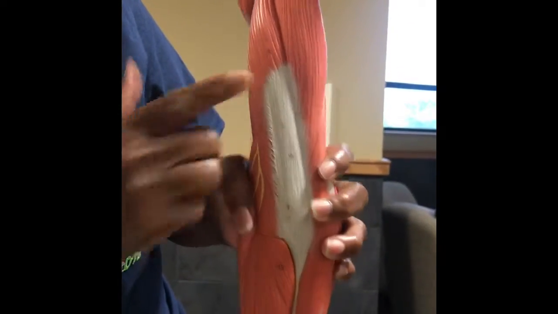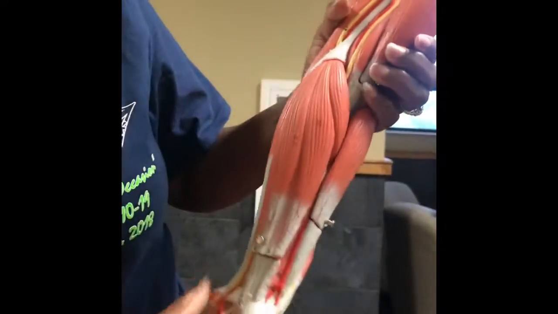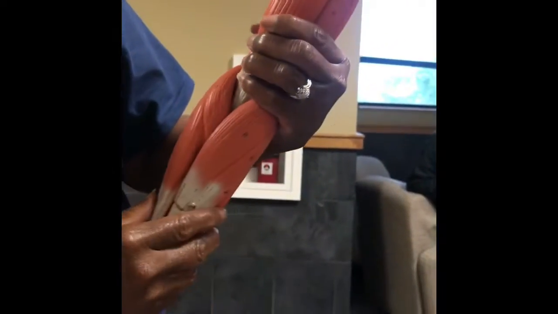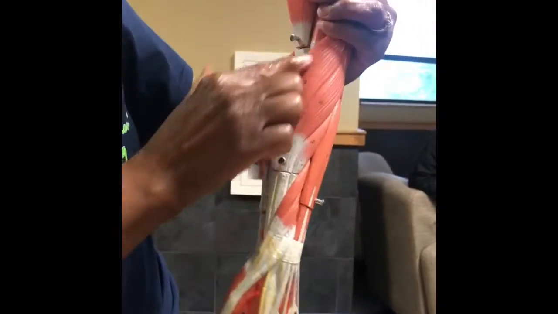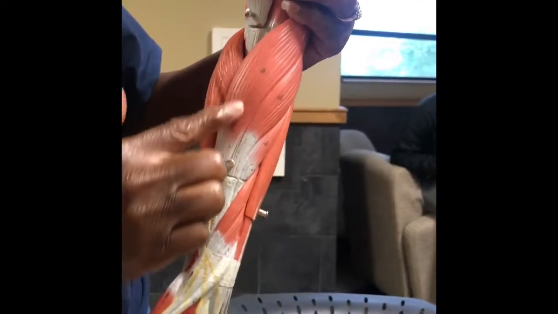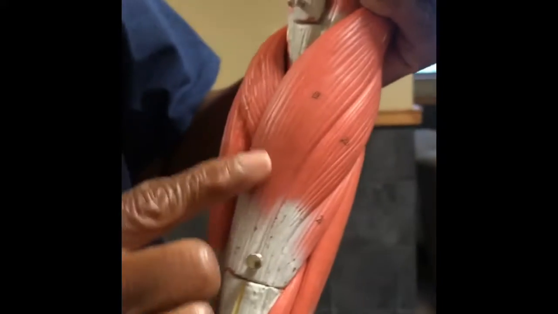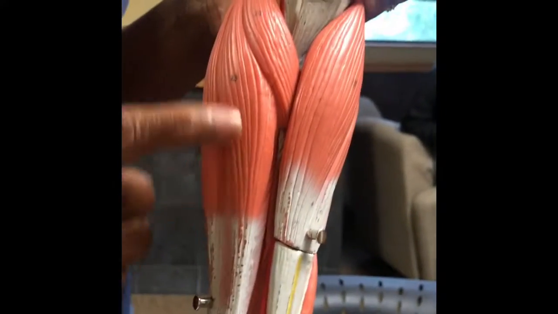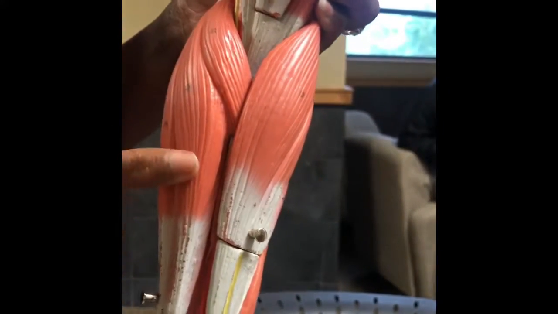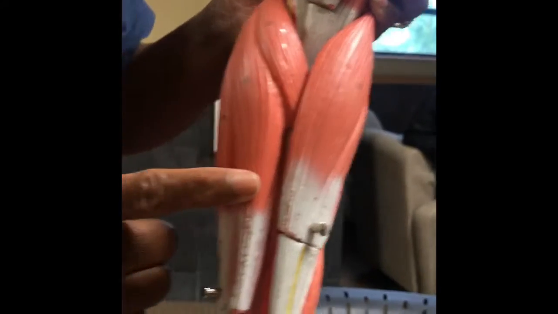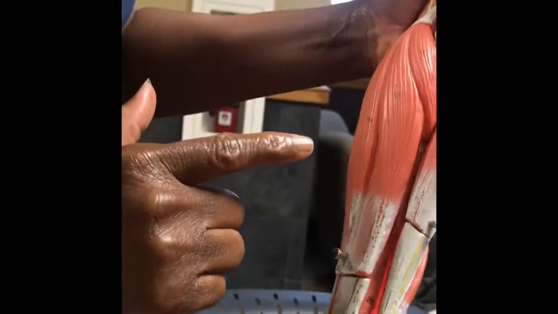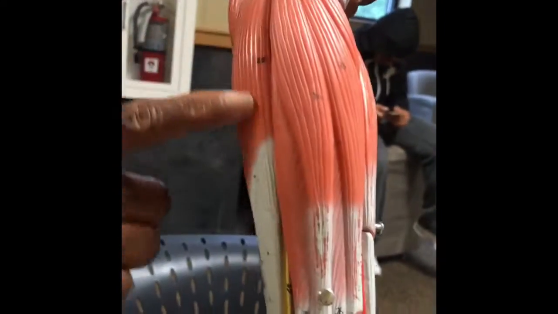The brachioradialis is right here. The flexor carpi radialis is here. And the flexor carpi ulnaris is right here.